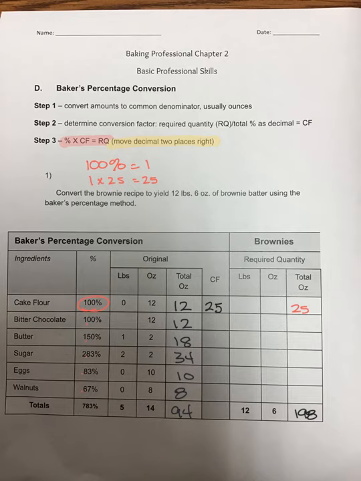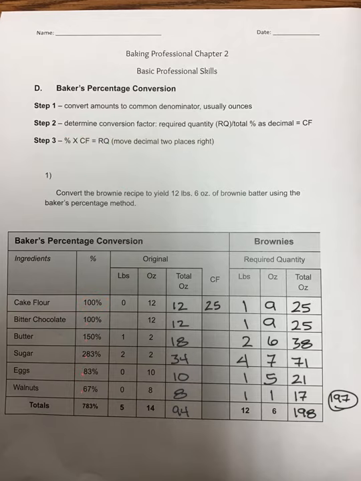1 times 25 equals 25. If you look at the little red dots, you'll see that 150% becomes 1.5, 283% becomes 2.83, 83% becomes 0.83, 67% becomes 0.67. So you will continue to multiply across each row and get your new total ounces.